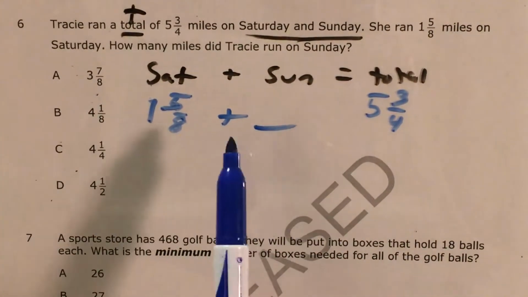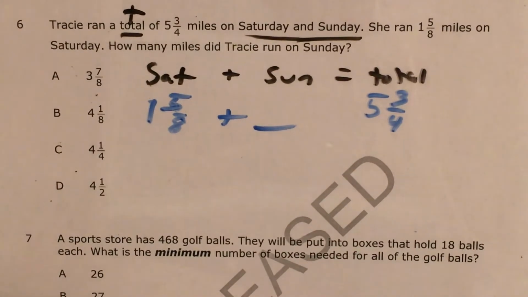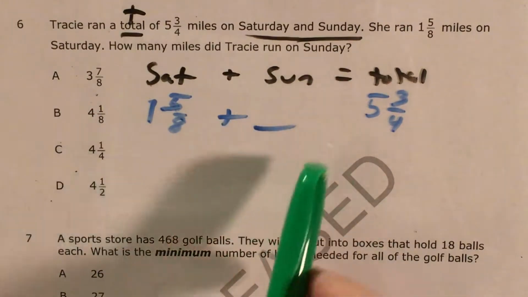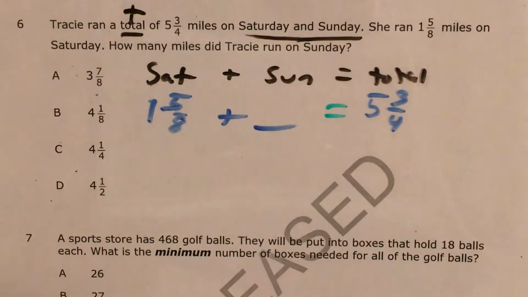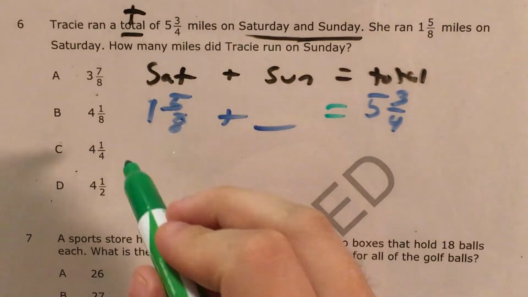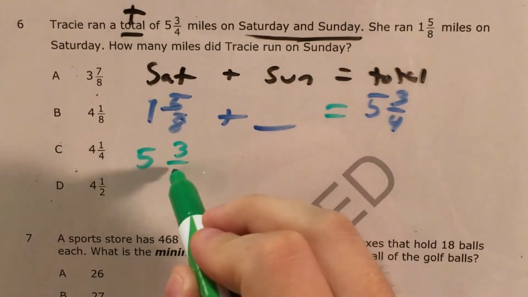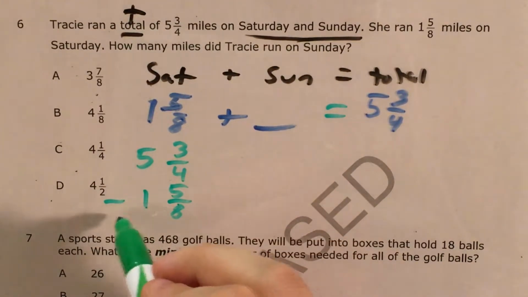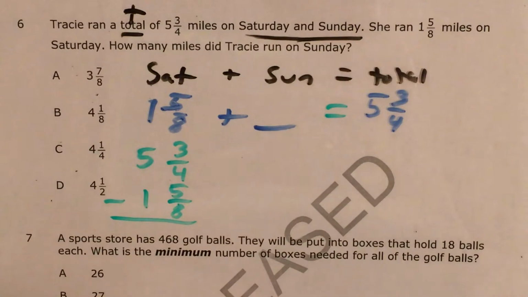So we filled in our information, we have a number that we don't know, and now if you've seen any of my other videos where I do a question like this, you probably guessed where I'm going next. I'm going to use fact families, and I'm going to say that if I know that 1 5/8 plus something equals 5 3/4, then I can just as easily say that 5 3/4 minus 1 5/8 is going to get me the answer that I'm looking for. And I took a little bit of a shortcut with the way that I wrote this because I need to conserve space.